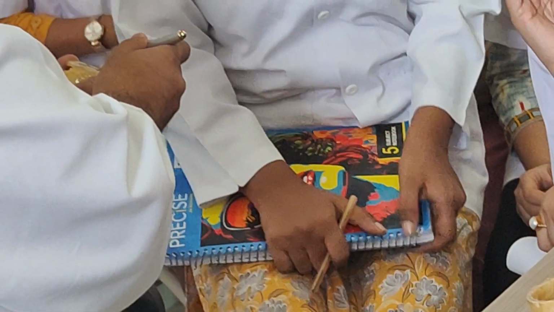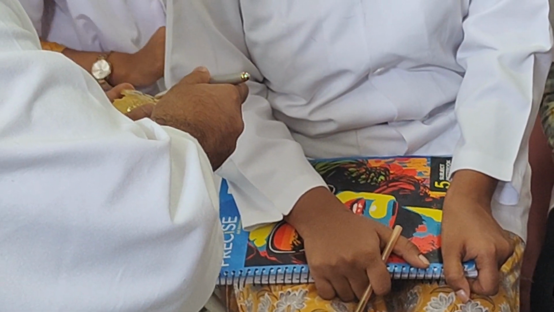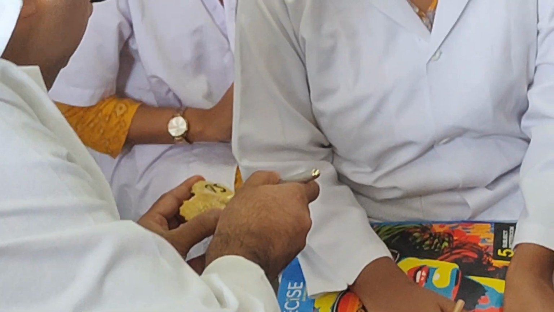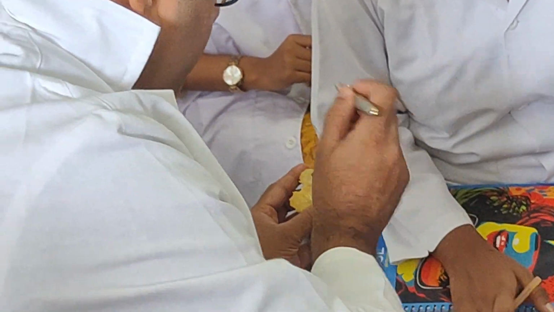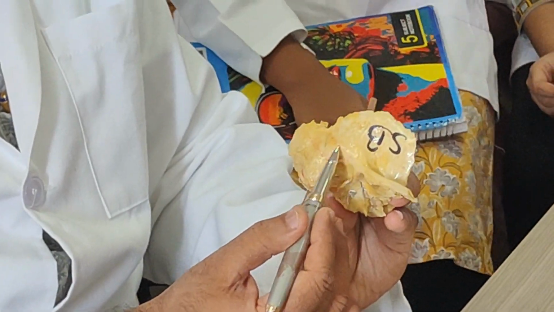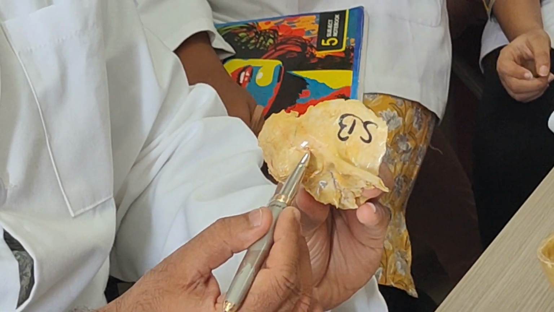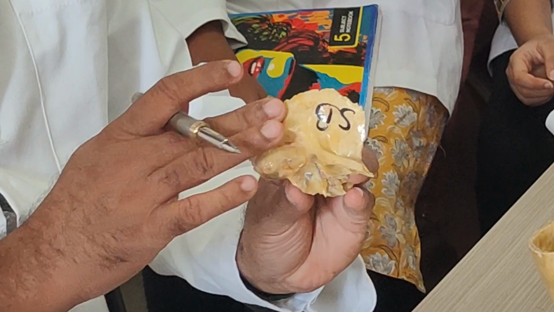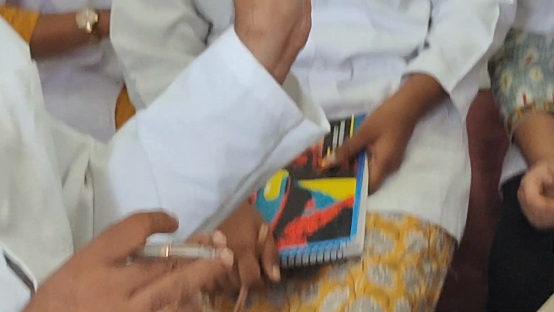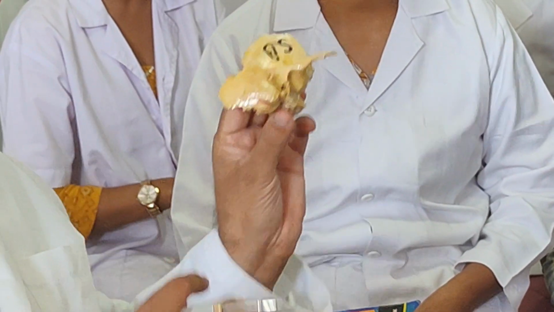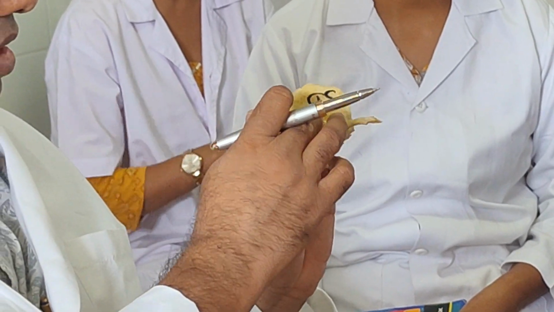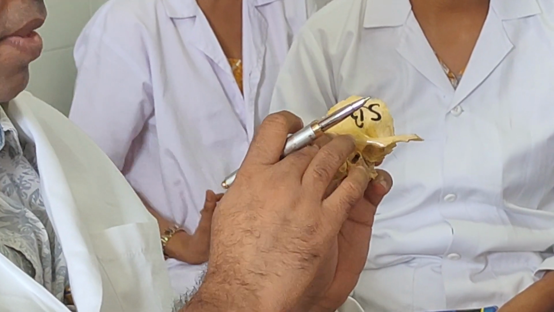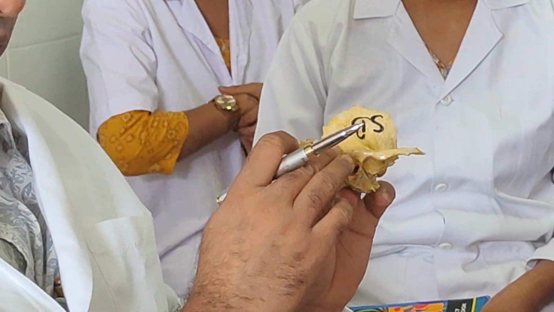This small bony projection is the suprameatal spine. Suprameatal fossa, suprameatal triangle, suprameatal spine. So this is the external surface of the suprameatal crest, triangle and spine. And this area is the temporal fossa, for attachment of the temporalis muscle. Here is the attachment crest, for attachment of the galea aponeurotica and temporal fossa.